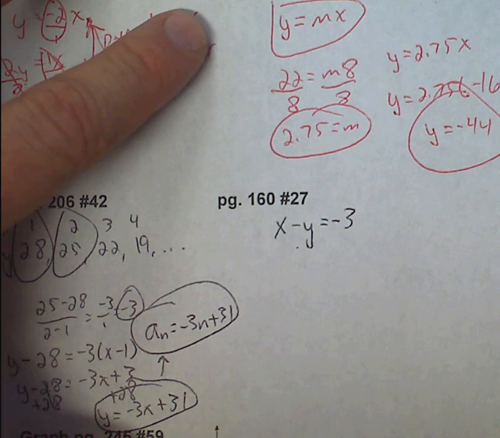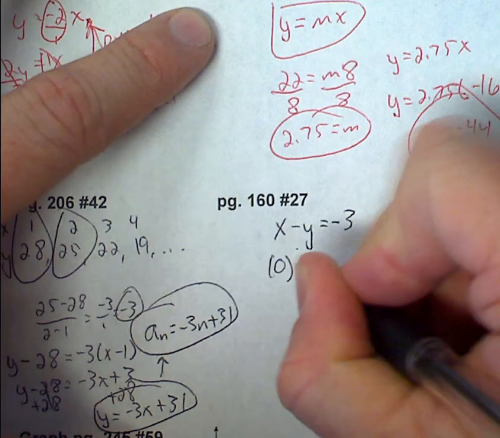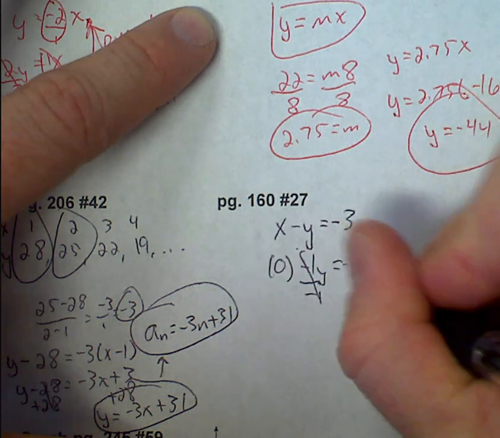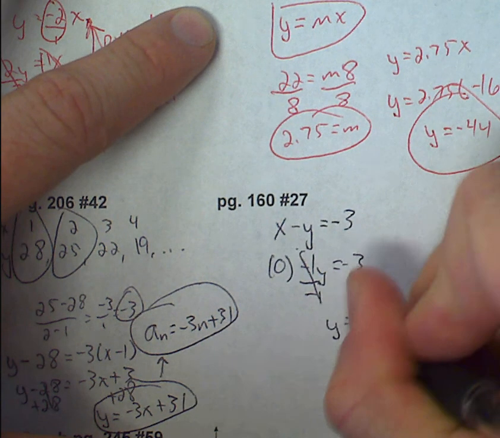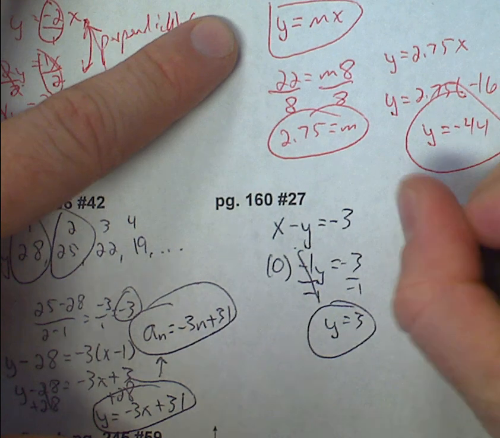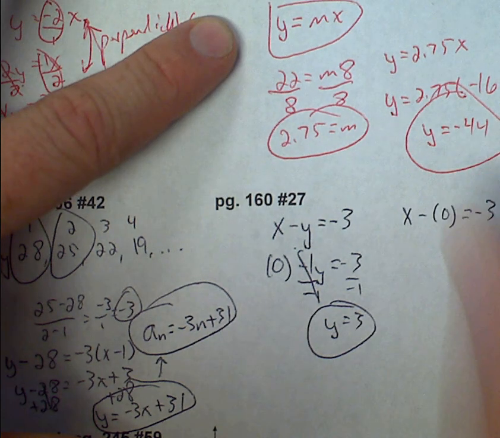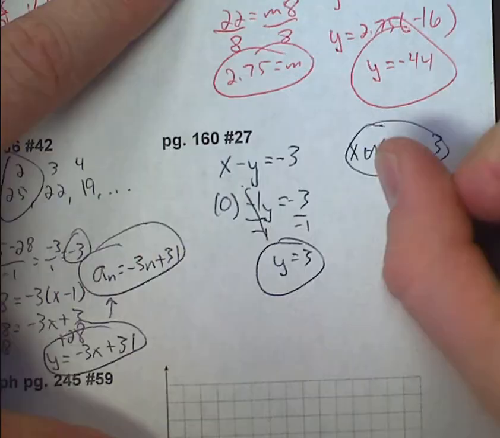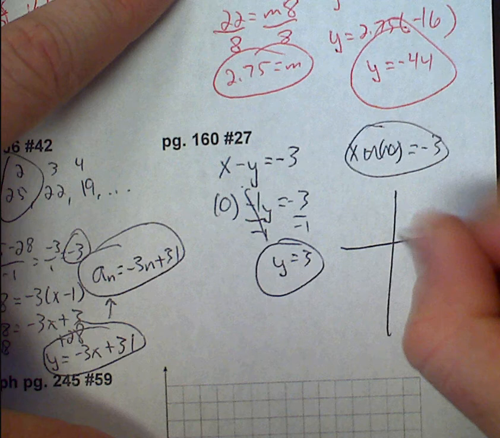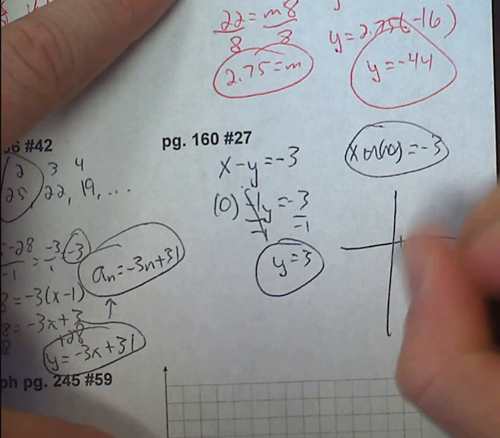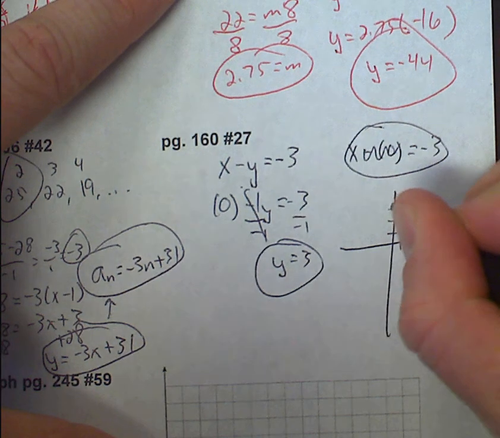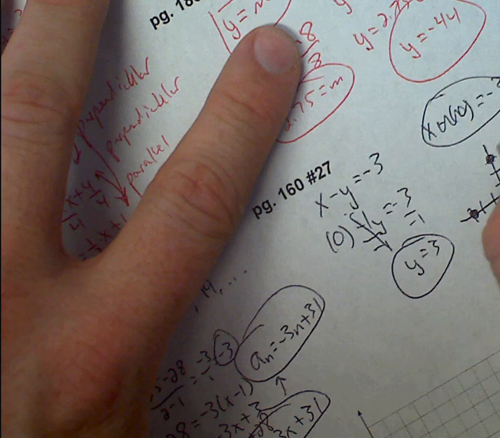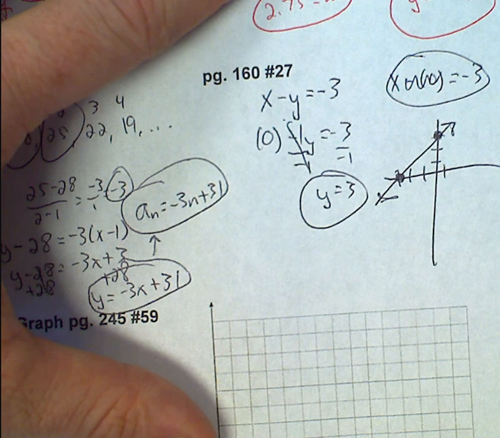In order to find my intercepts, I need to plug in zeros for each. So if I plug in 0 for x and divide by negative 1, y equals 3. If I plug in 0 for y, my 0 goes away, x equals negative 3. If I graph this, y is at 3, x is at negative 3. There is my graph.